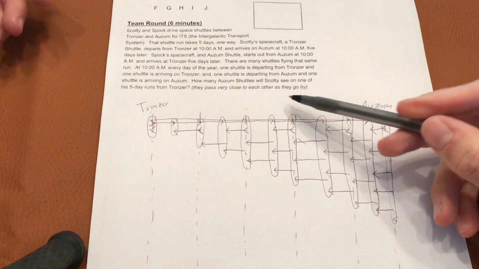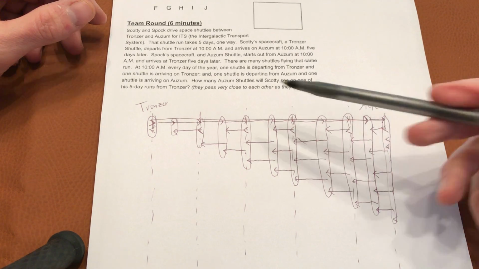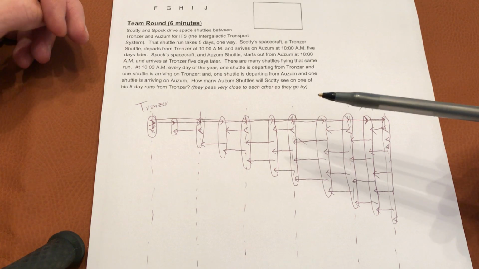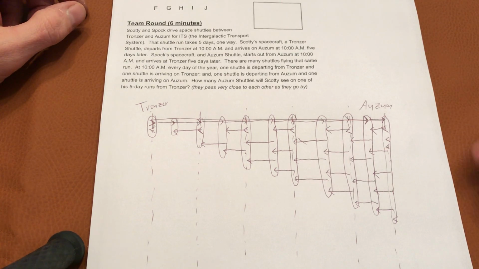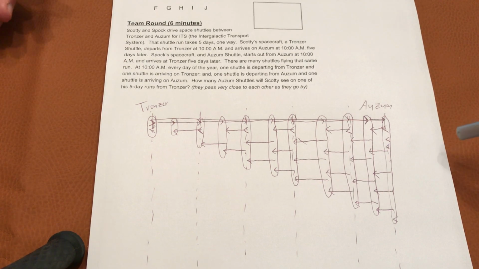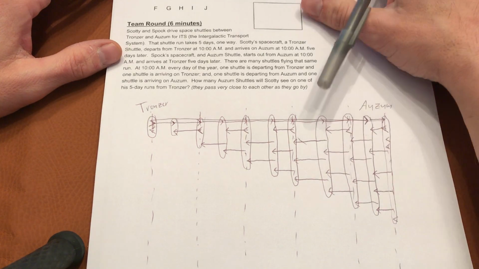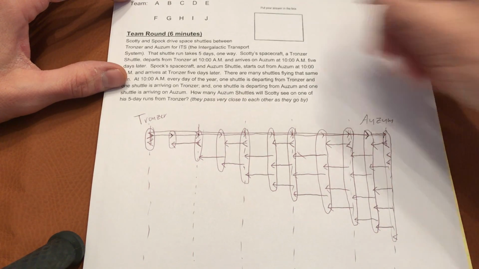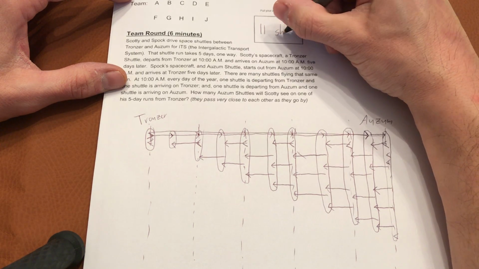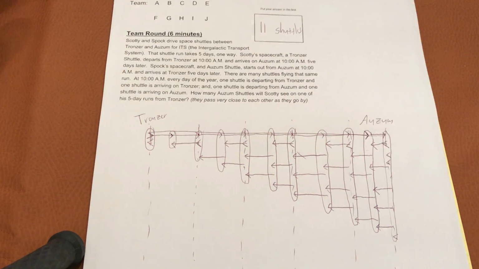All right, so when you have a problem like this, I would try to diagram it your best way. This was the way that made sense to me. But we found that he was seeing a new spaceship each half day, even though the shuttles left on the day. Okay, so the official answer here is 11 shuttles. That's what he's going to see, 11 shuttles. Hopefully that makes sense and helps some people out.